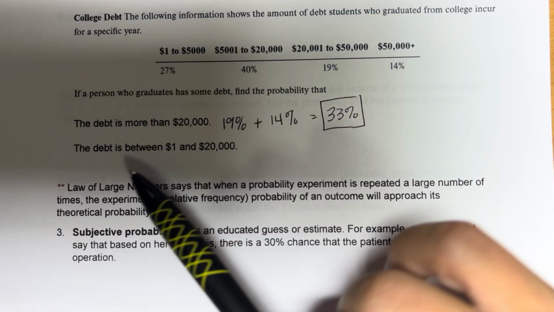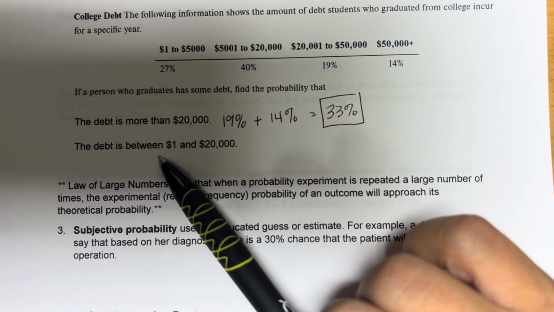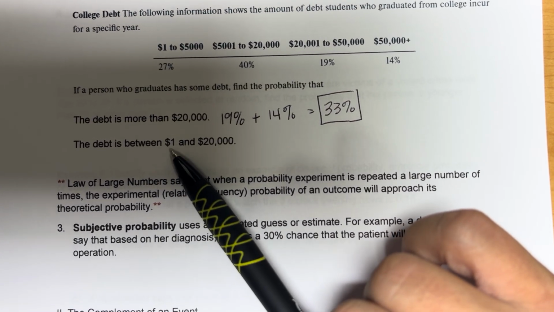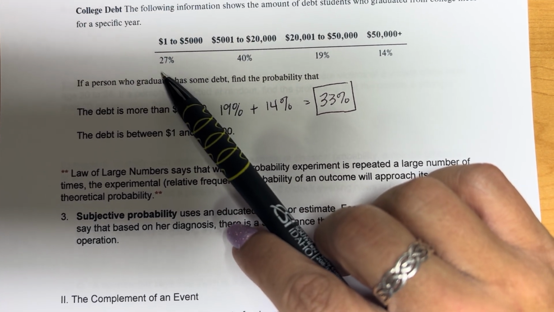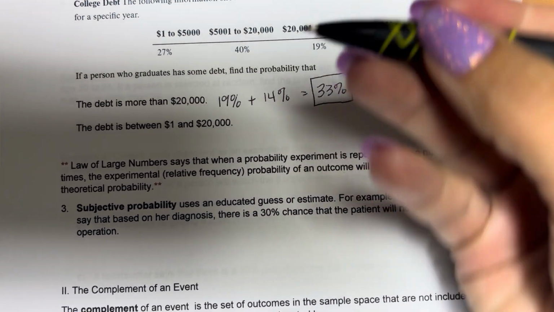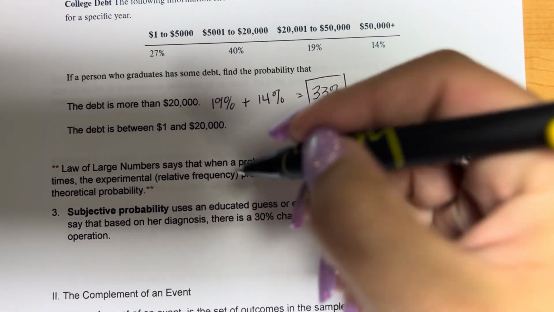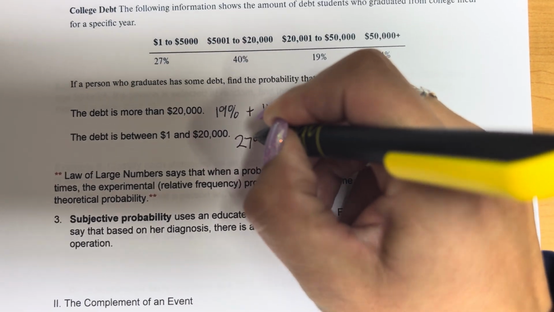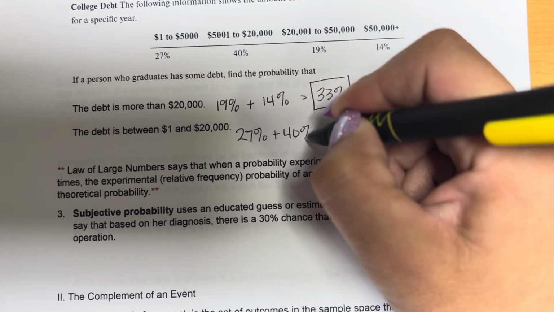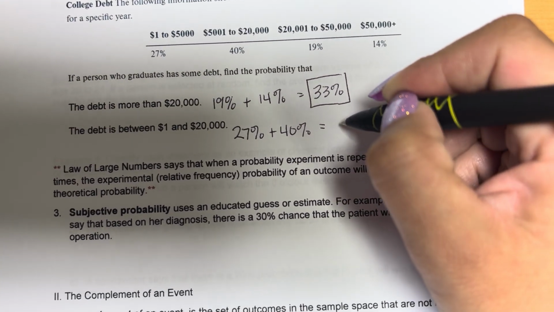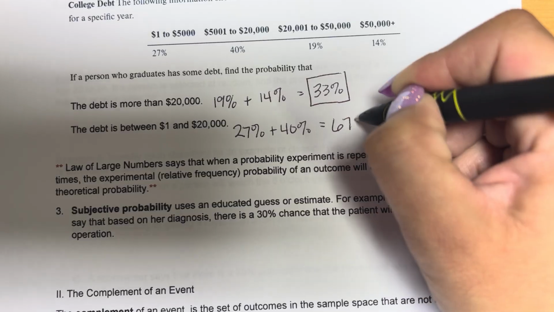Okay. What percentage of the people that graduate with debt have between $1 and $20,000? So we have 27% here and 40%, 27% plus 40%, that equals 67%.